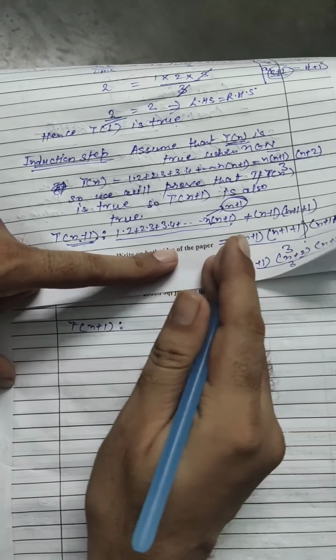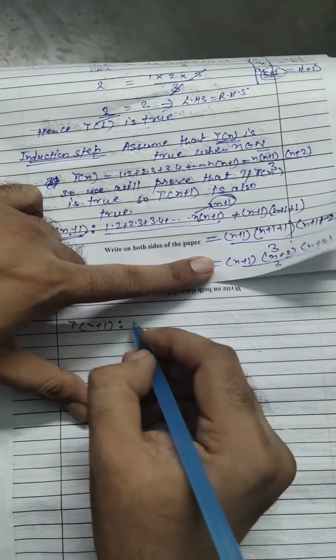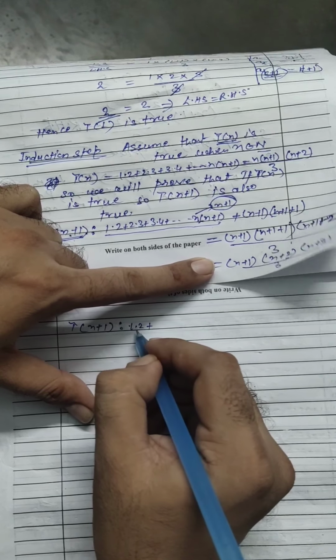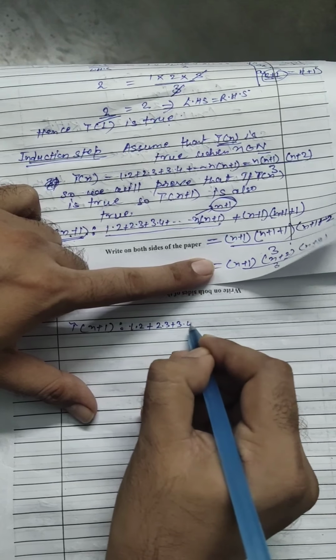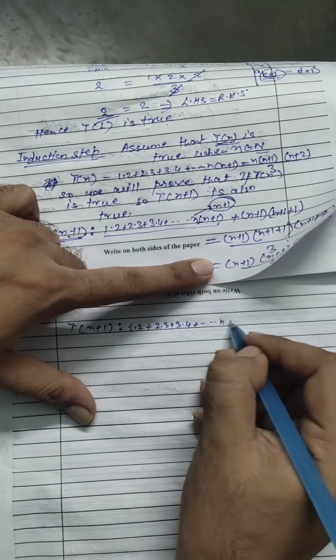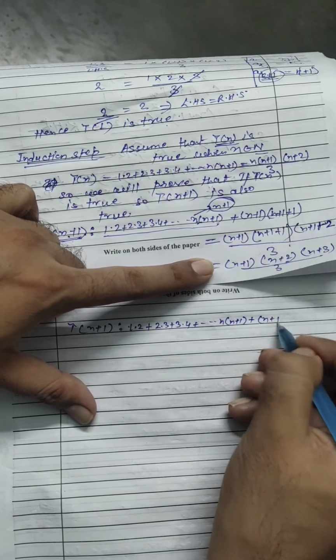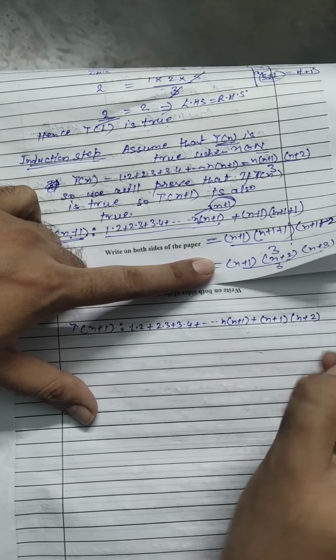I will repeat this statement again: 1 into 2 plus 2 into 3 plus 3 into 4 plus up to n of n plus 1 and plus n plus 1 into n plus 2. This is your LHS.